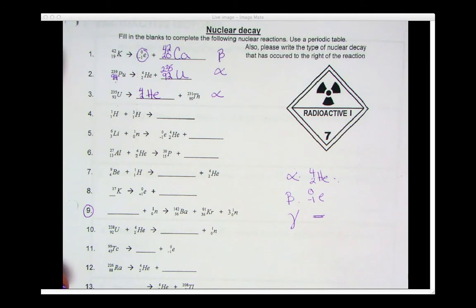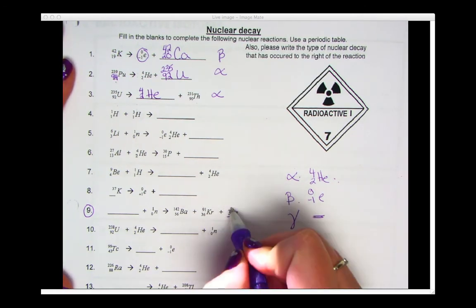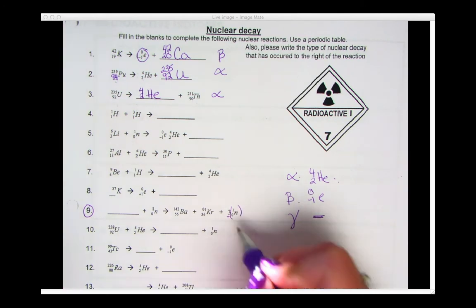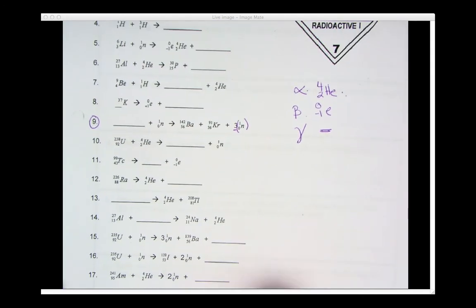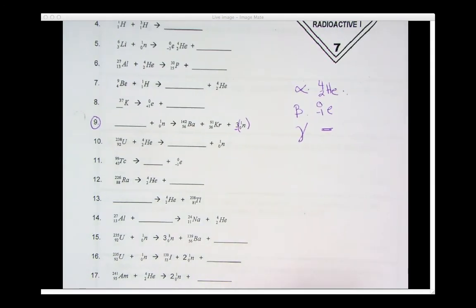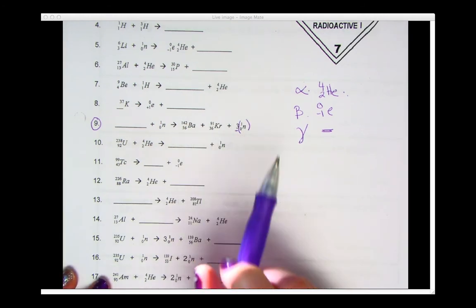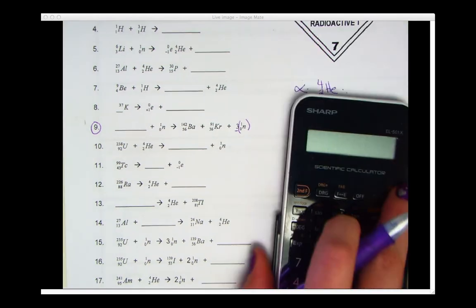Number 9 I like because we have a coefficient right here. So you have to remember that this coefficient gets distributed to everything after that. So we don't have 1 neutron, we have 3 neutrons. Whatever's on the right side must equal what's on the left side. So since we have 3 things on the right side, I'm going to quickly add all those numbers together so I know what the total number is.